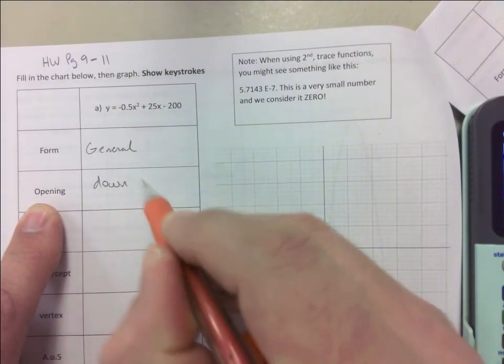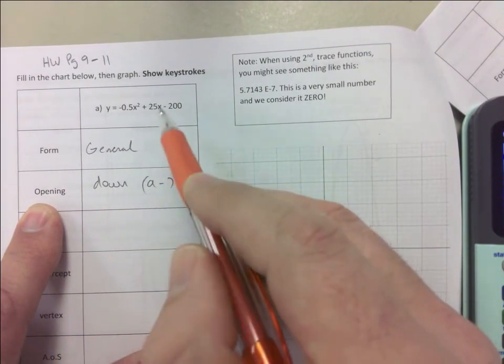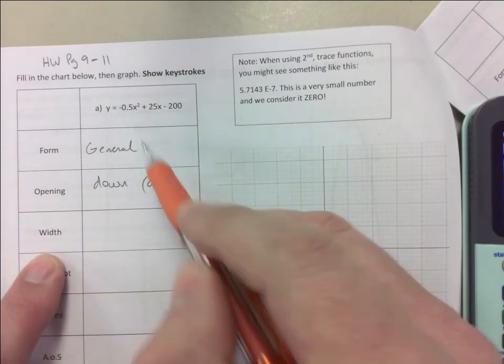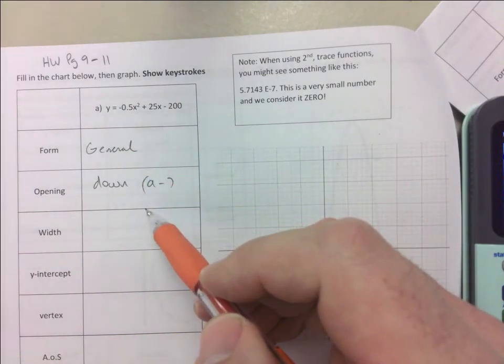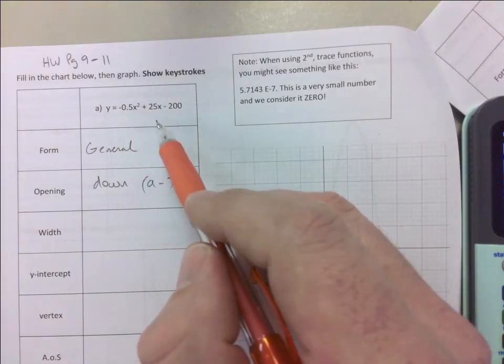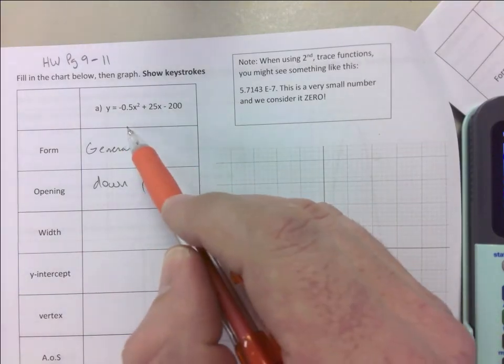Which way is this opening? Down, because A is negative, right? A is negative. A is always located in front of x squared, guys. So if it's scrambled, make sure you don't always grab the first number.